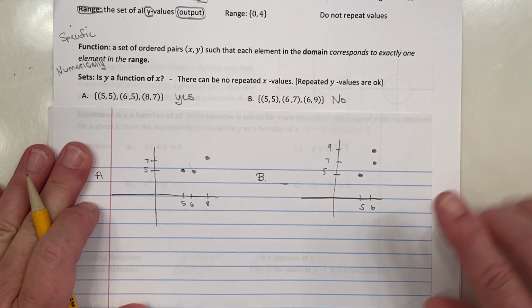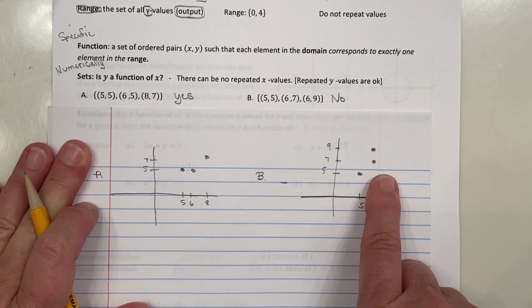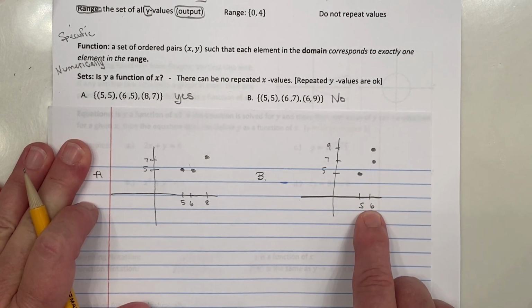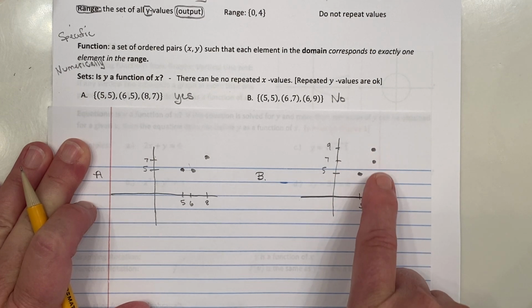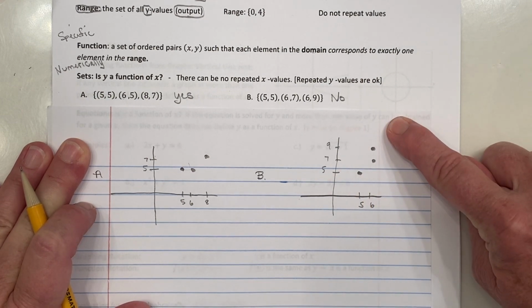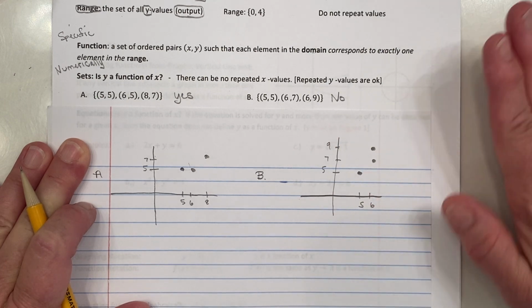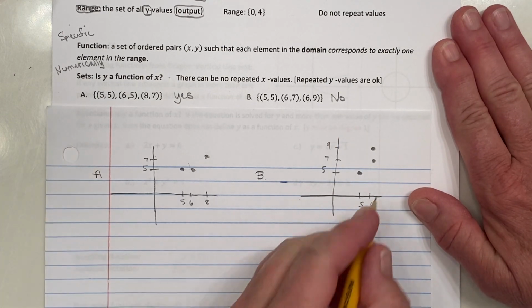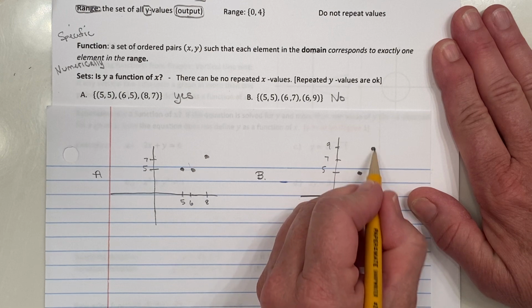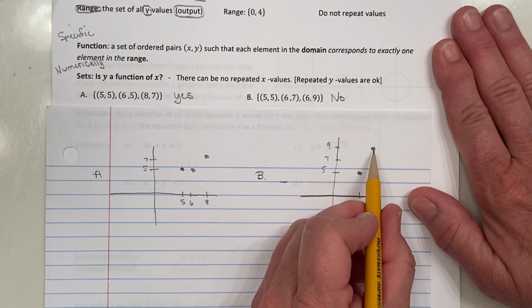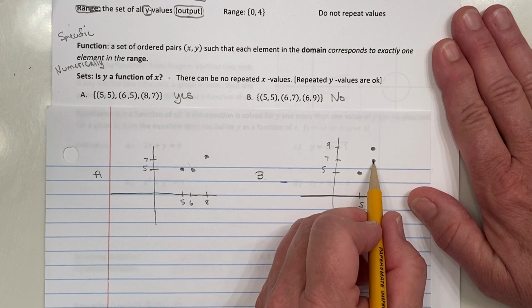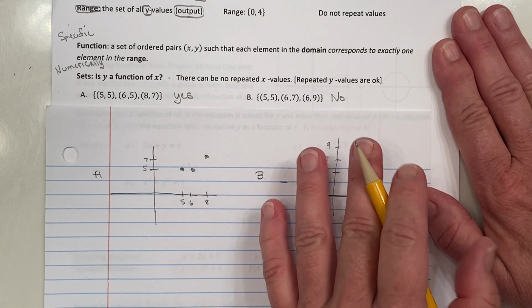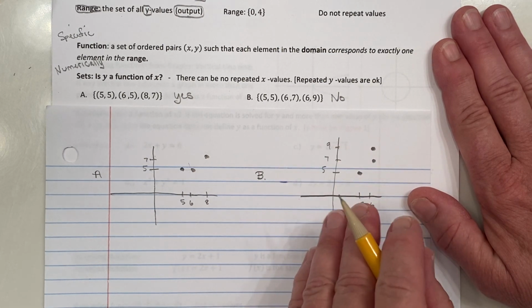So this would not satisfy the requirement to be a function because this input value, x equals 6, has two different output values. The y values would be 7 and 9. So that fails to be a function. So when you have repeated x values, visually what I want you to think about is that you're going to have 2 points on some graph that line up vertically. So this disqualifies this relation from being a function.